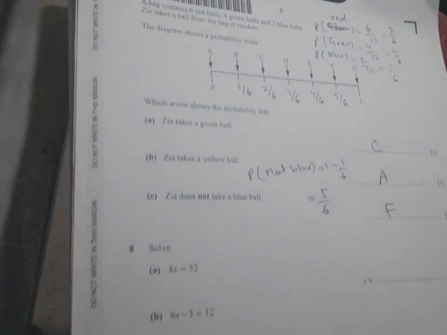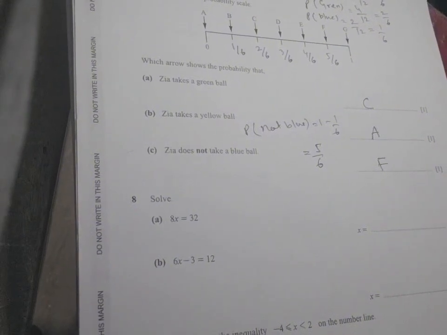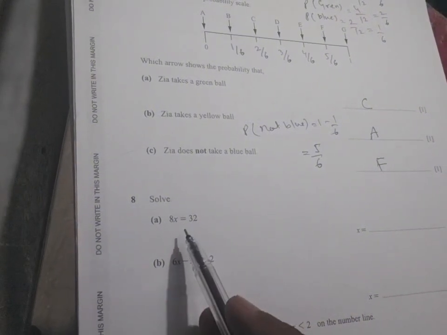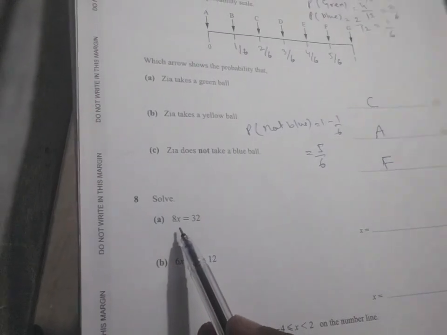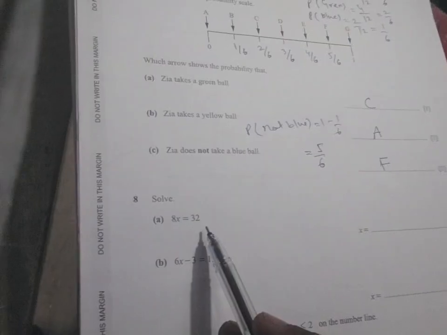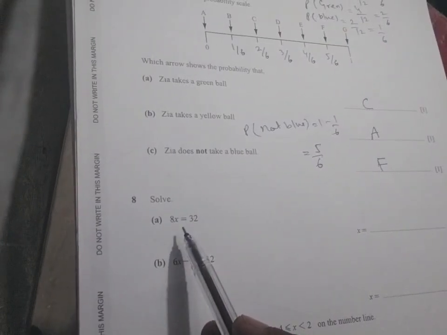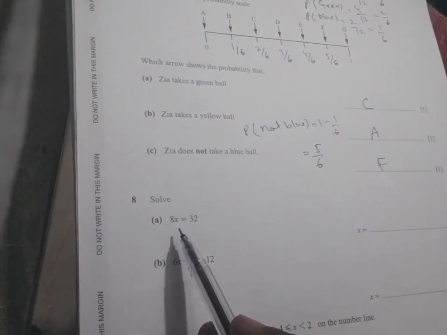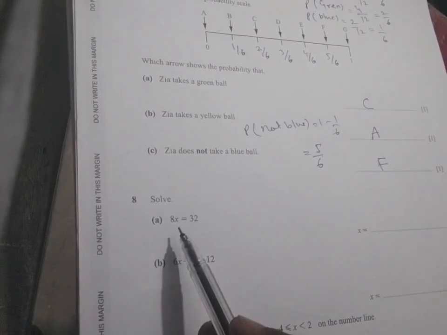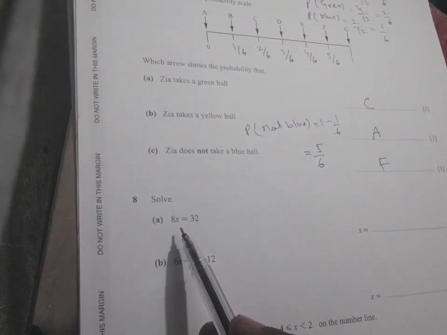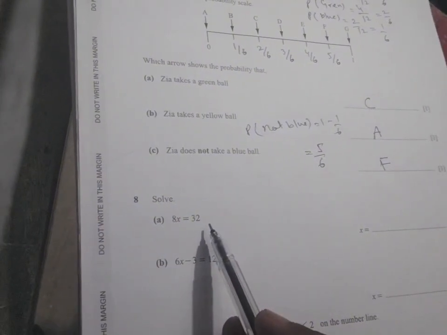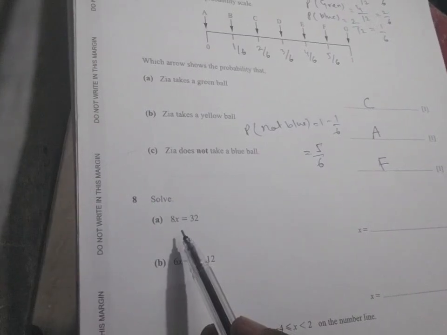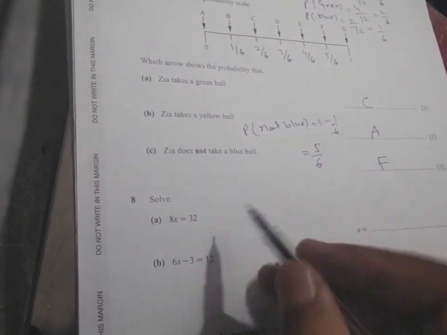Now let us solve question number 8. In question number 8, there are 2 parts, part A and part B. In part A, we are given an equation 8x is equal to 32. In order to solve this equation, we will have to keep the variable x on the left side, and we will have to get rid of 8. In order to cancel 8, we will have to divide both sides by 8, because the opposite of multiplication is division. As 8 is multiplied by x, in order to cancel 8, we will divide both sides by 8.